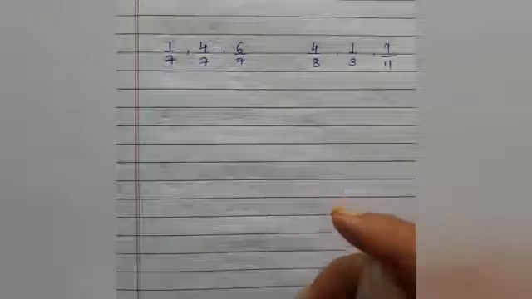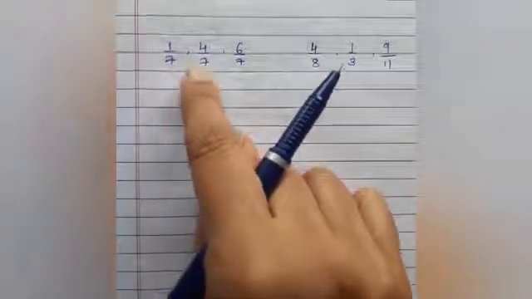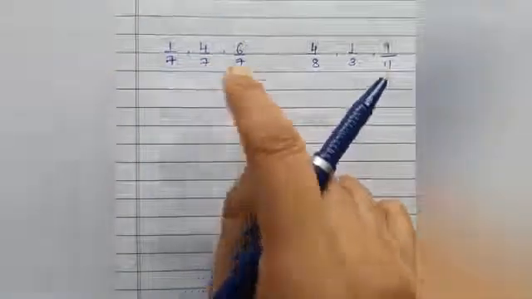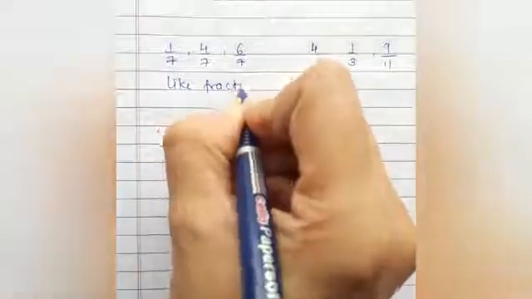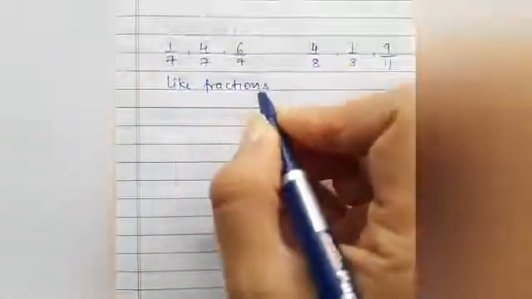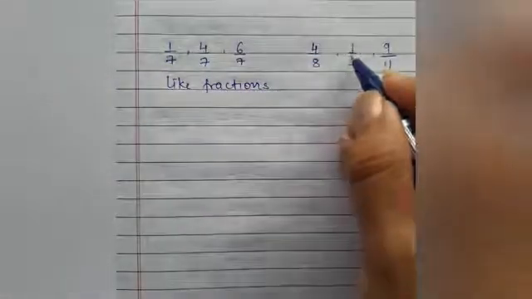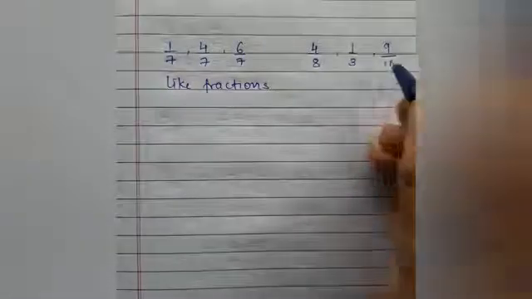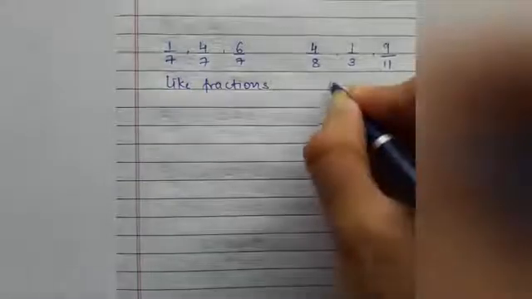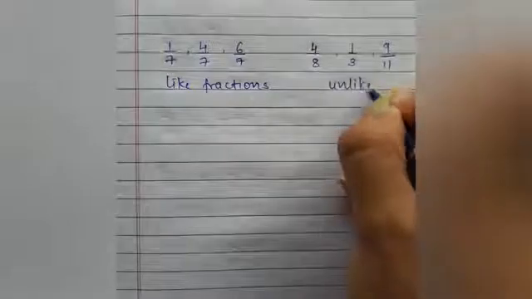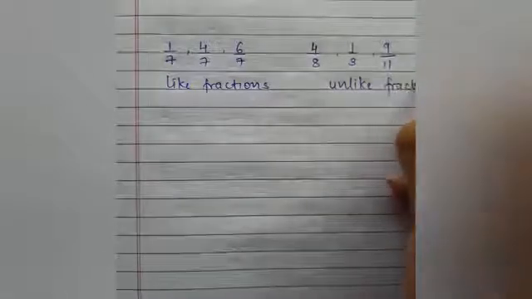I repeat again, the fractions whose denominators are the same are called like fractions, and the fractions whose denominators are different are called unlike fractions.